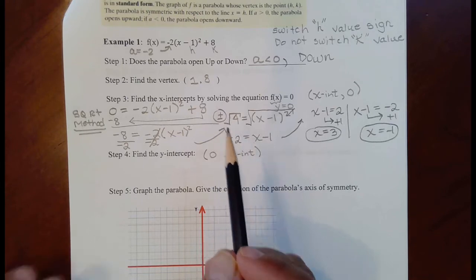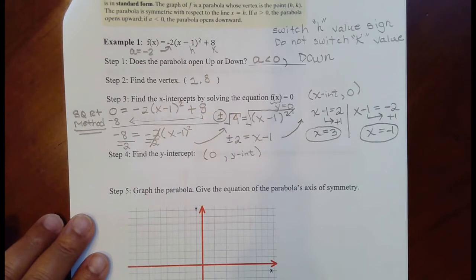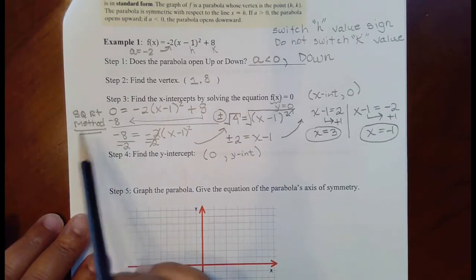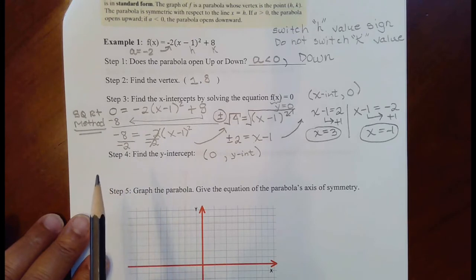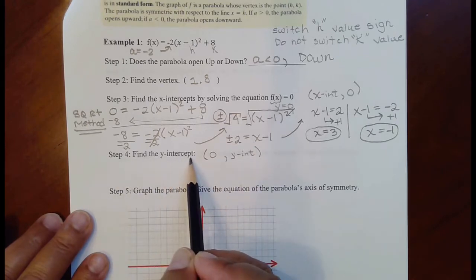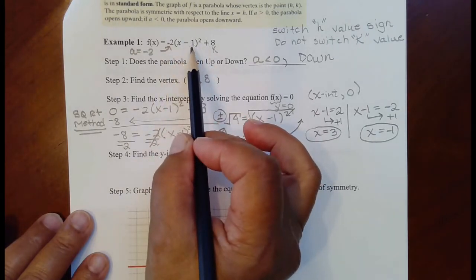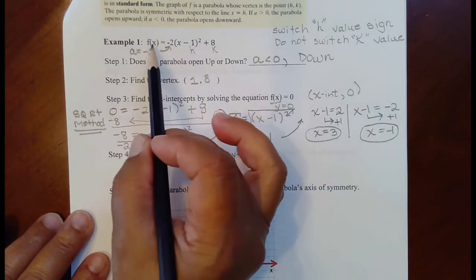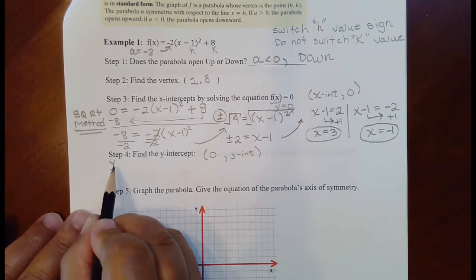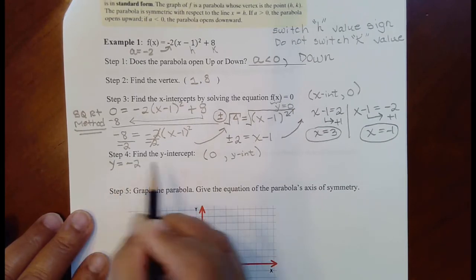Okay, let's continue with this, finding the y-intercept. So you're going to let the x be 0 in this equation. So let's copy this equation. Remember, f of x stands for y, so I'll just write that as y. And wherever I see an x, remember, I'm going to let it be equal to 0. Okay, so this is usually pretty simple. You have a negative 2 out here. You have a negative 1 in the parentheses plus 8.